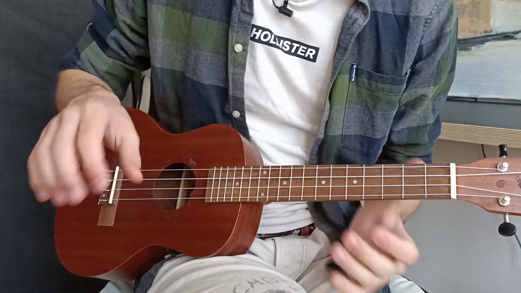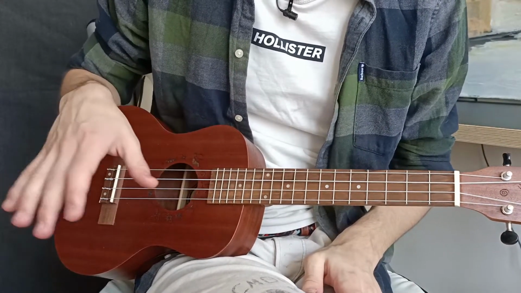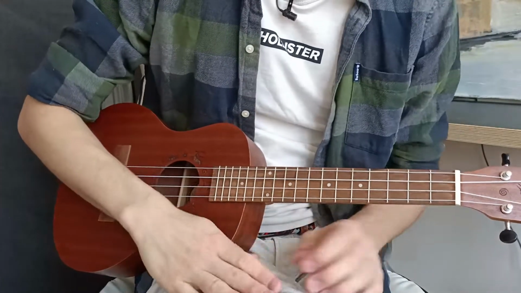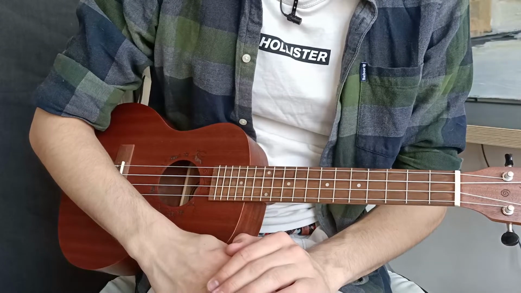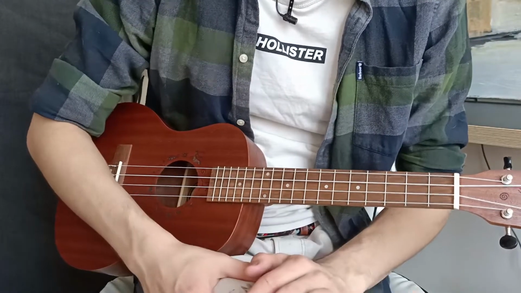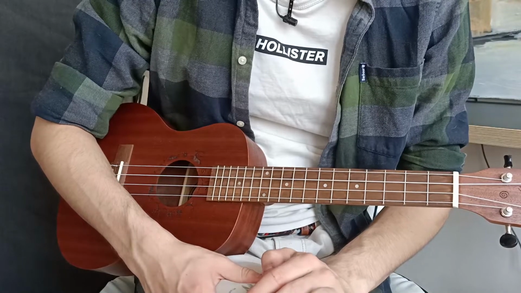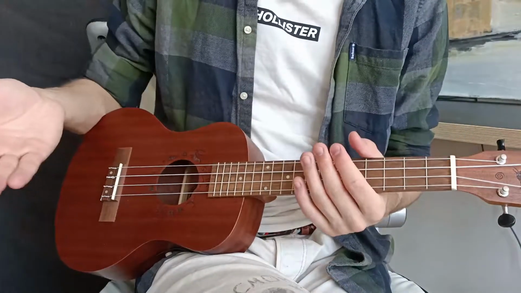And ukulele doesn't have a very long sustain as electric guitar, for example, but anyway, it sounds good, and this is how it played in an original version. So playing A minor, D6, G, A minor, D6, G6 2 times, and this is a chorus.